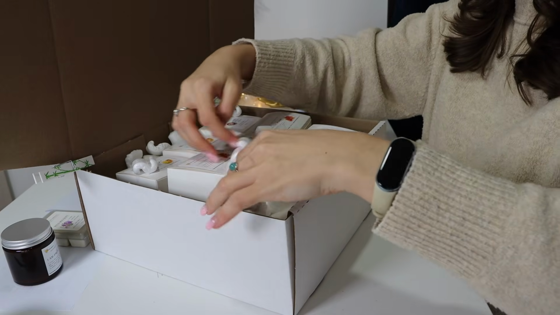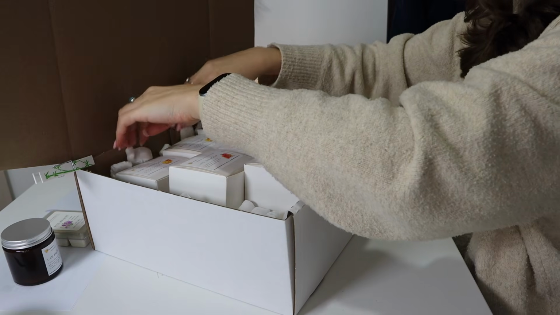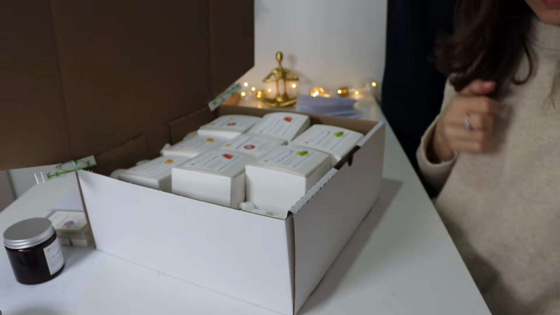They need to understand who you are, why you started your business, and why your products are different. People don't just buy products. They buy from brands they connect with and from people they trust.